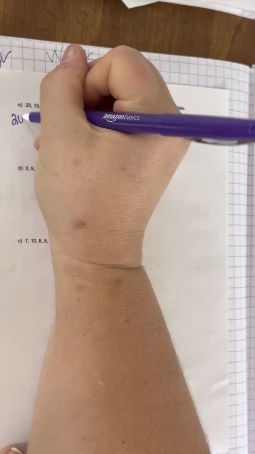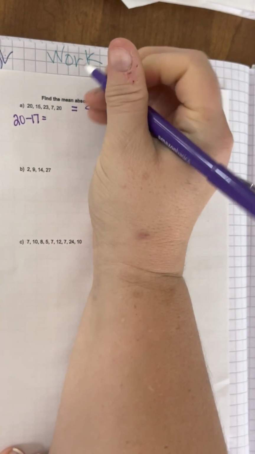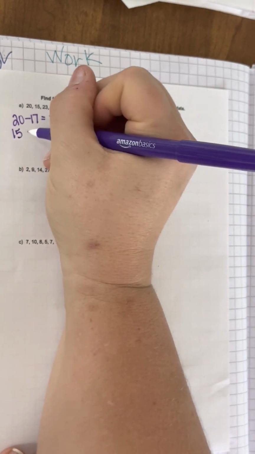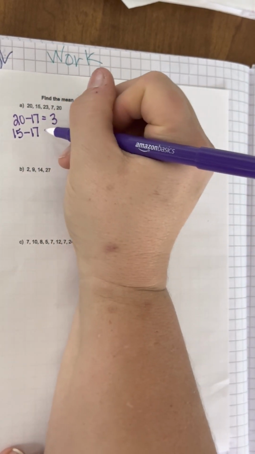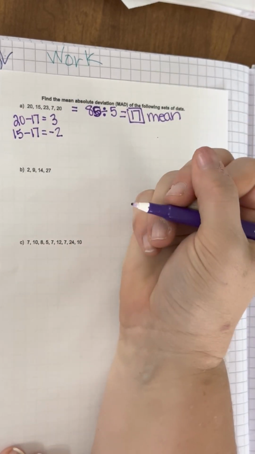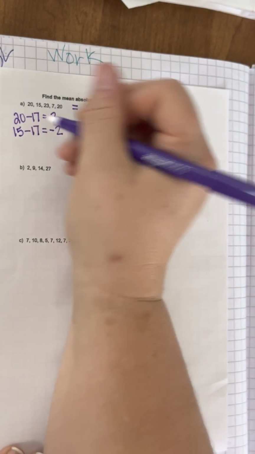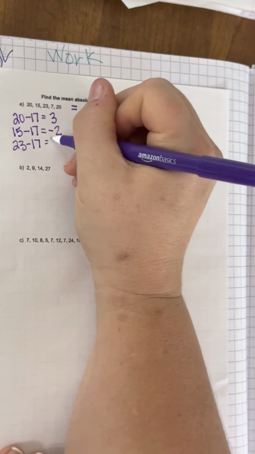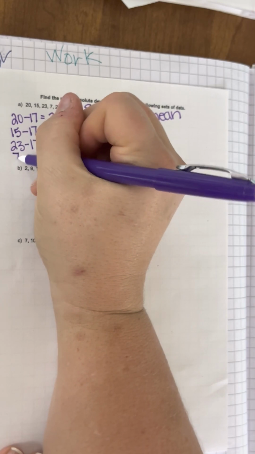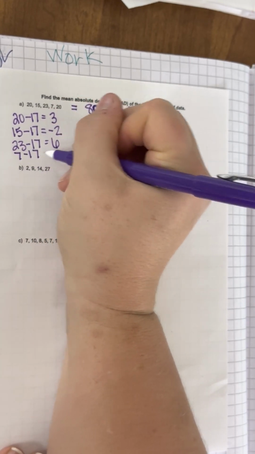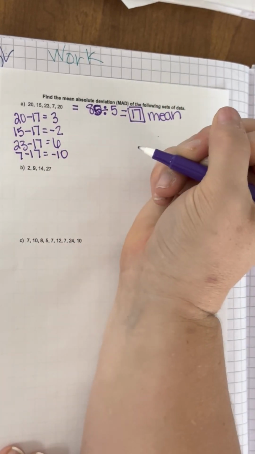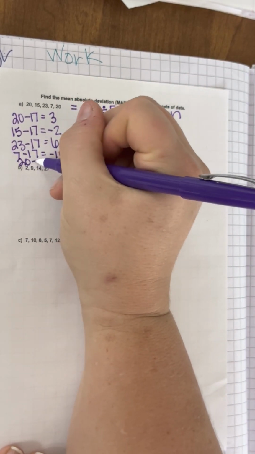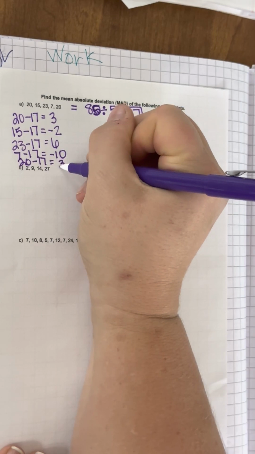Now that mean is important because we need to use it to find the difference here. So we're taking 20 minus 17 is equal to 3. 15 minus 17 is equal to negative 2. 23 minus 17 is equal to 6. 7 minus 17 is equal to negative 10. And then 20 minus 17 is equal to 3.